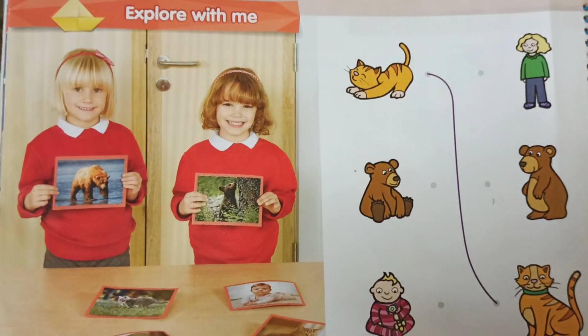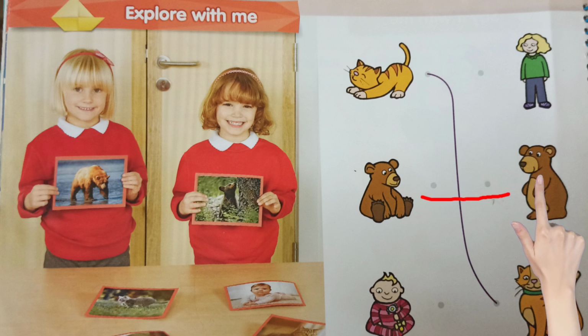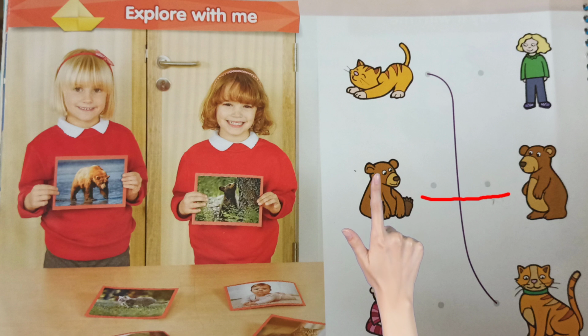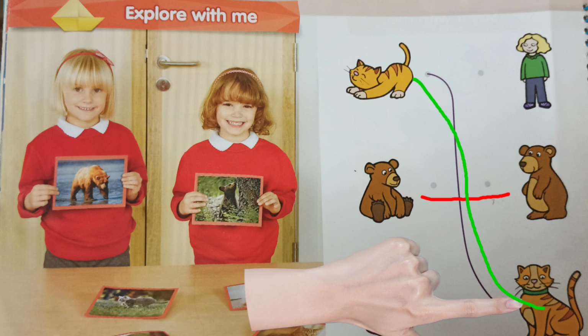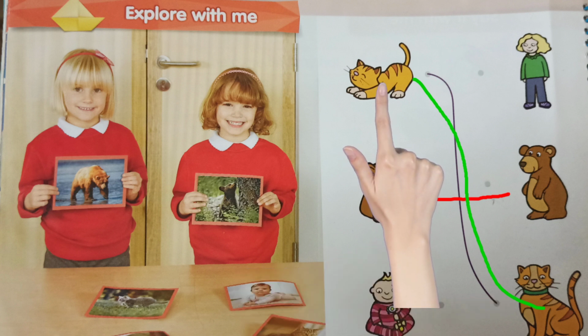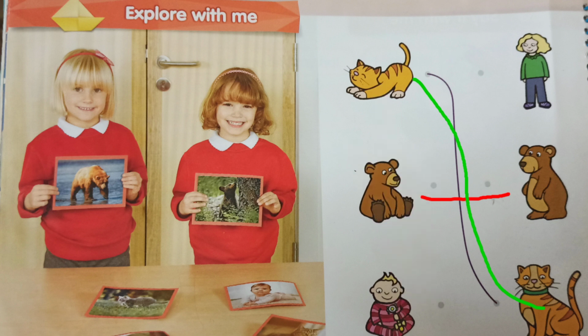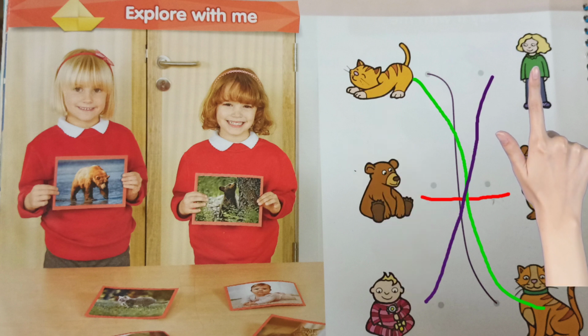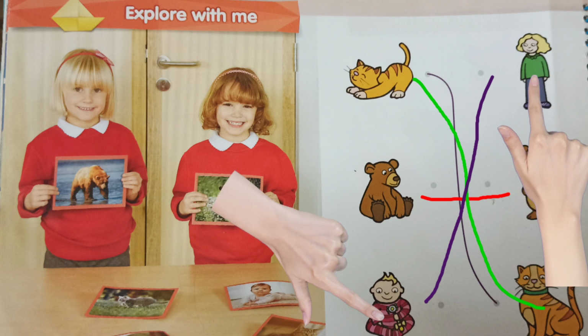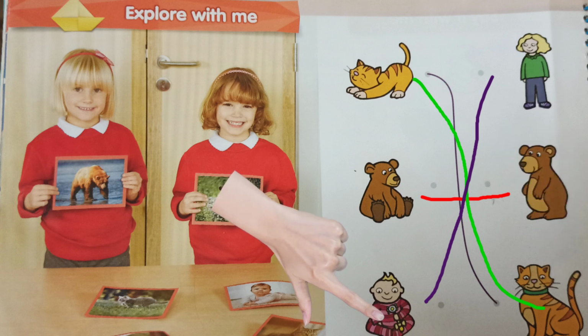One 23. Listen and point. Look, this is a bear. It's a mom. And this is a bear. It's a baby. Look, this is a cat. It's a mom. And this is a cat. It's a baby. Look, here's a mom. And this is her baby.